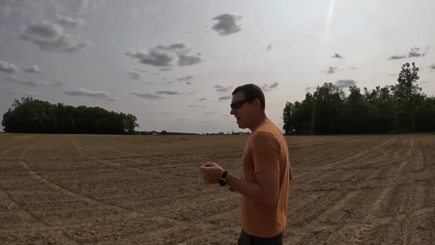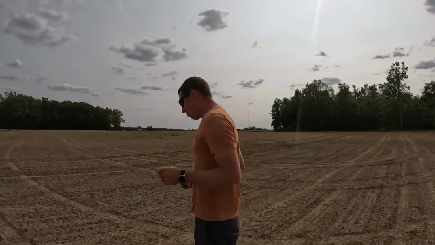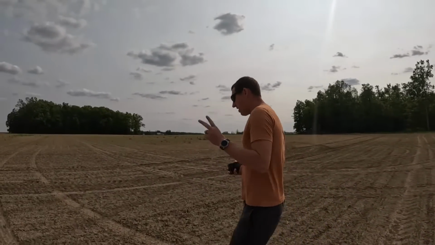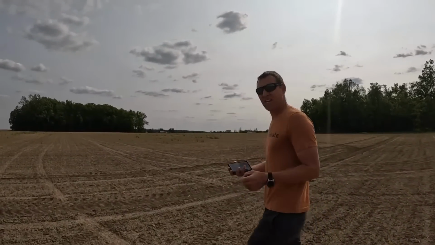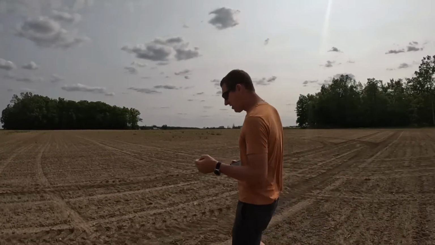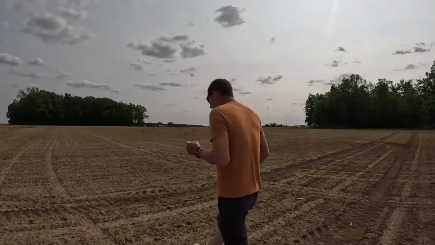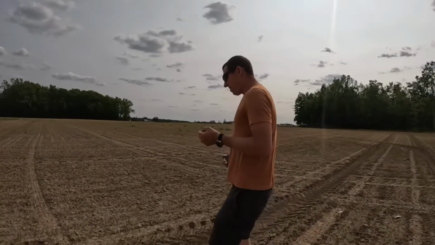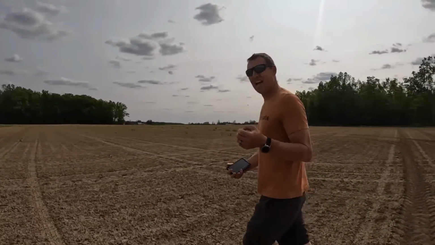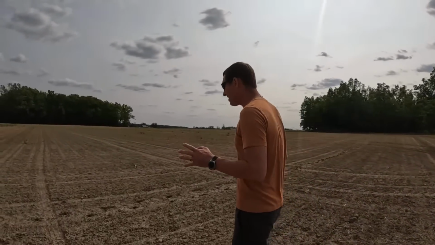This was planted on April 20th, so it would have been our second planting window. It was cold. It stayed cold for a long time after we planted this, okay? So this corn took a long time to come out of the ground. Our stand is not perfect here, but it's not terrible.